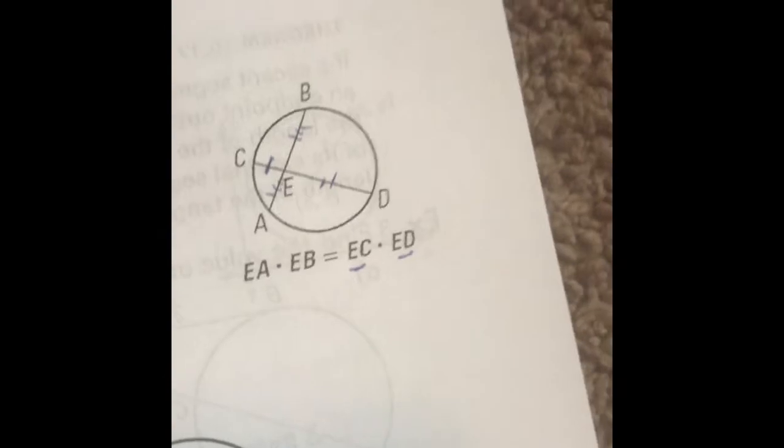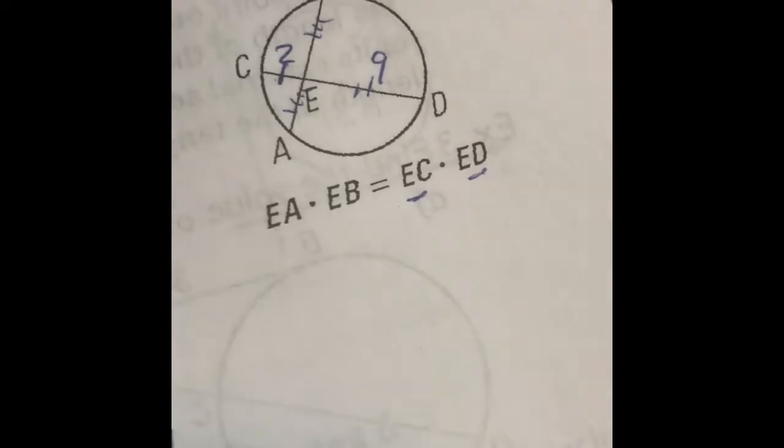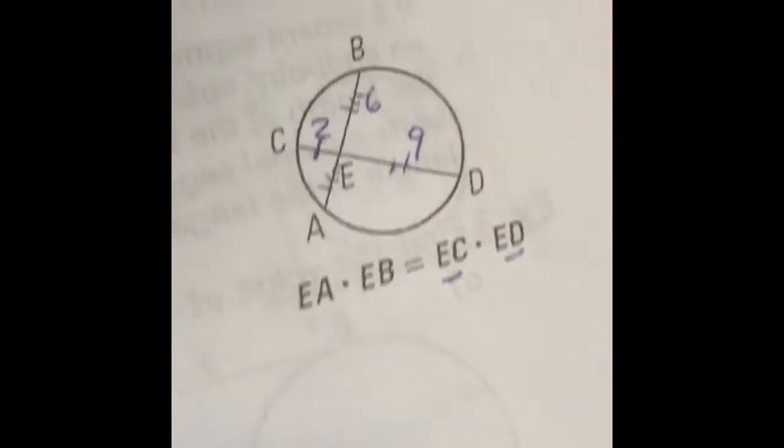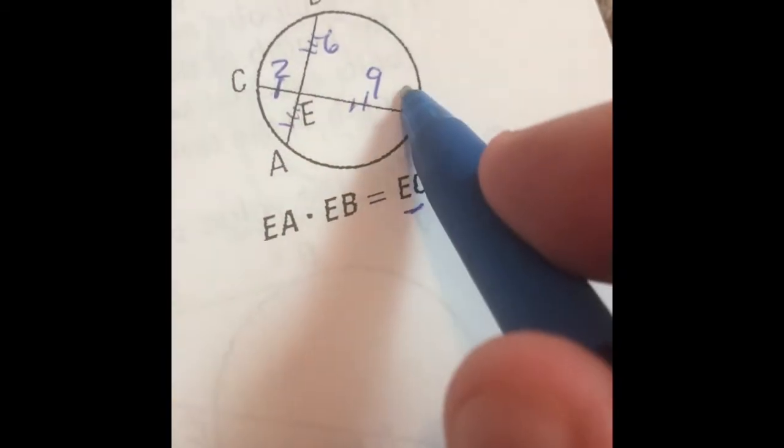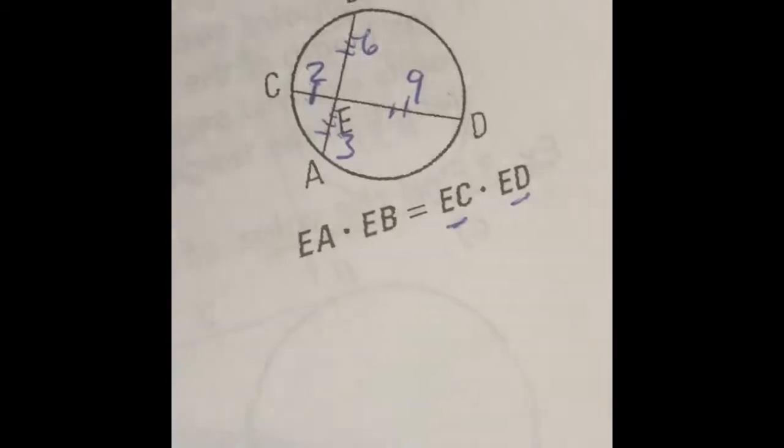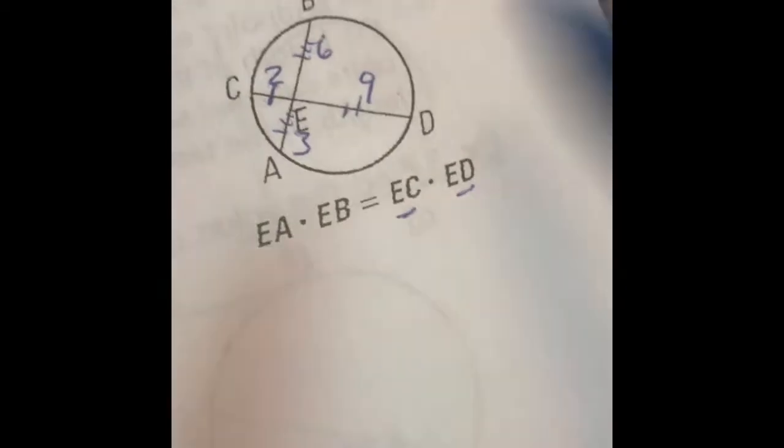So as an example, I'll just put some numbers up here. If this is 2, and that's 9, again, I'm just making up numbers, and this is, let's just say, 6, I can figure out what this missing segment is right here, because 2 times 9 is 18, 6 times 3 has to be 18, so that would have to be 3. Okay, so this times this is equal to this times this.